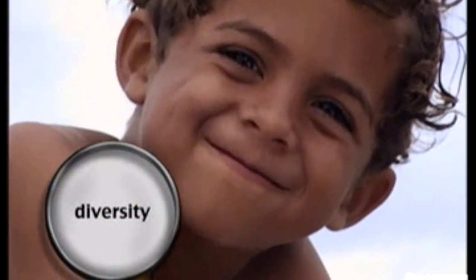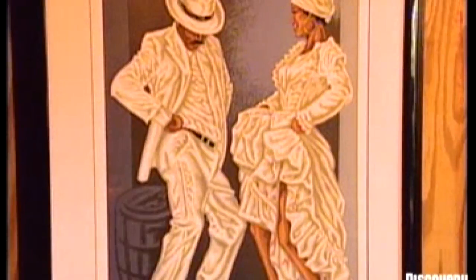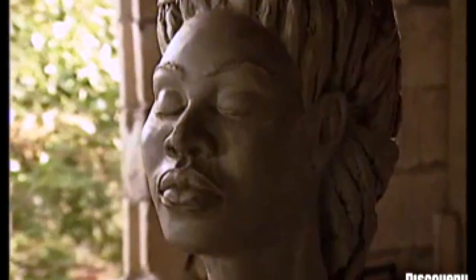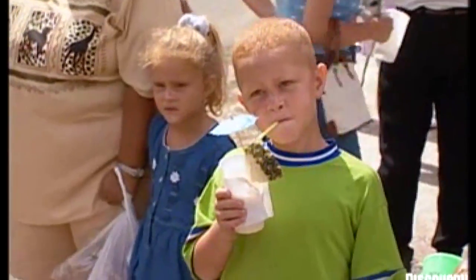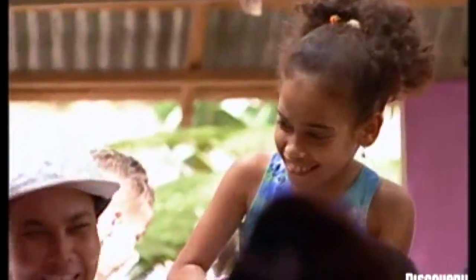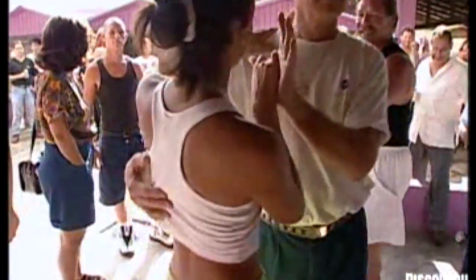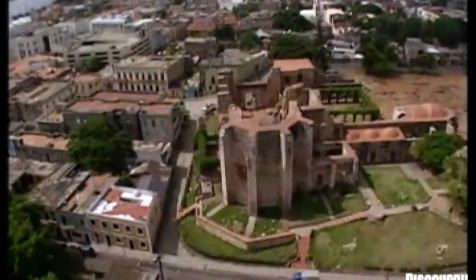You'll find a diversity of ethnic backgrounds in the Caribbean islands. A long history of colonization has given these islands a mix of cultures and races. The Spanish, French, and English brought their languages and cultures. These traditions blended with those of the Africans and indigenous peoples to create the rich cultures of the islands today.